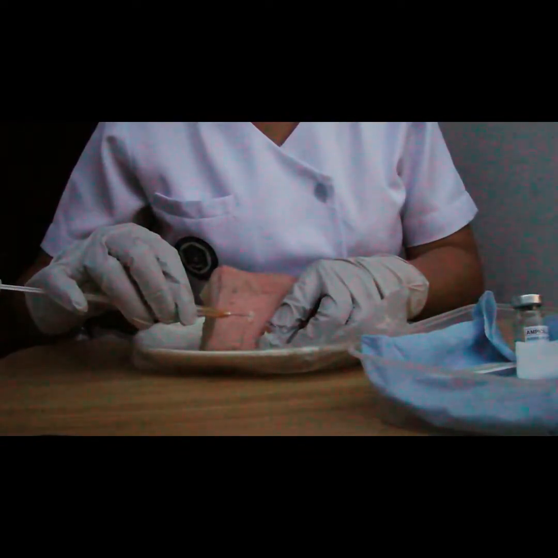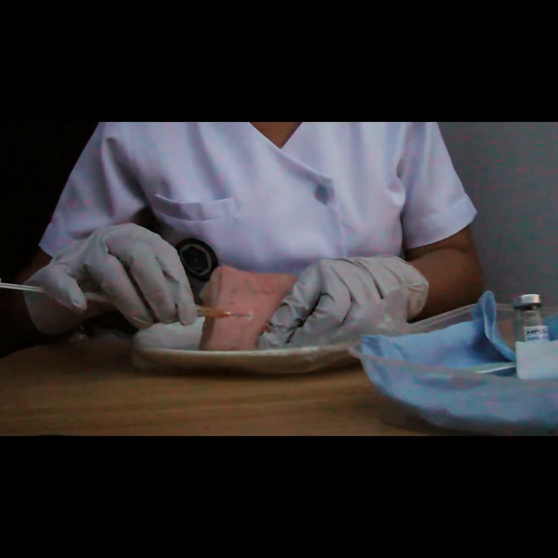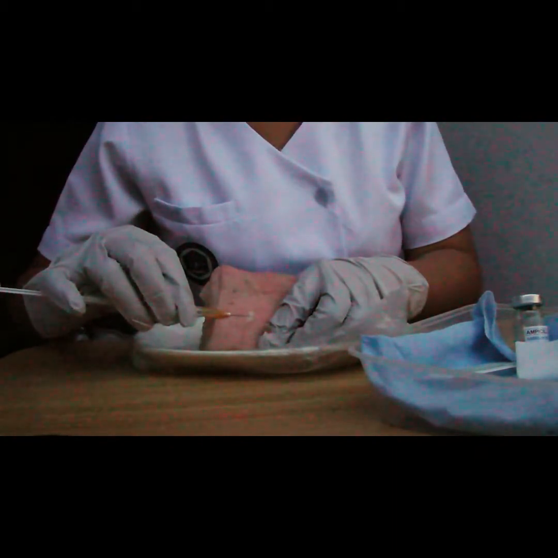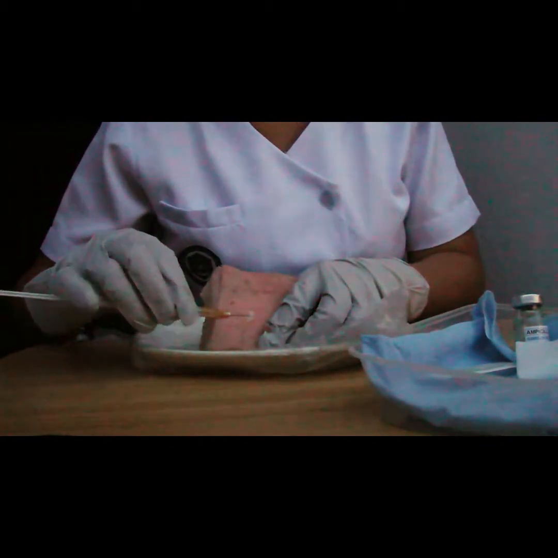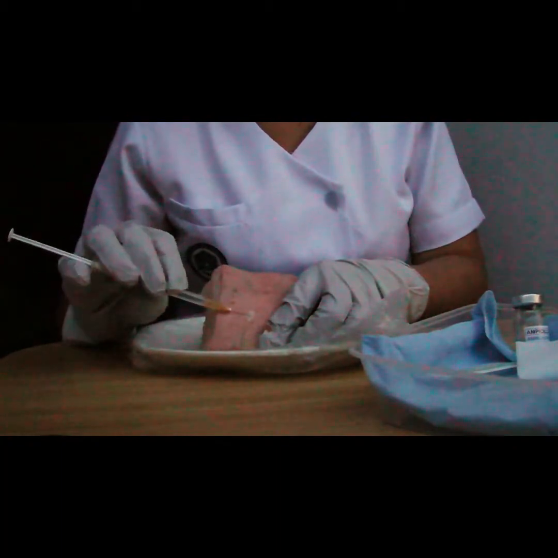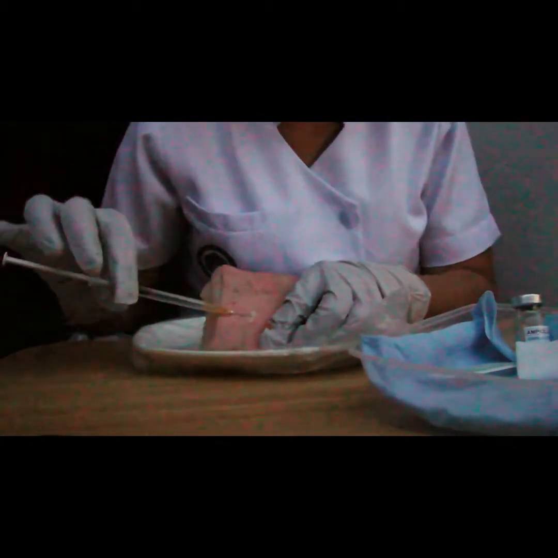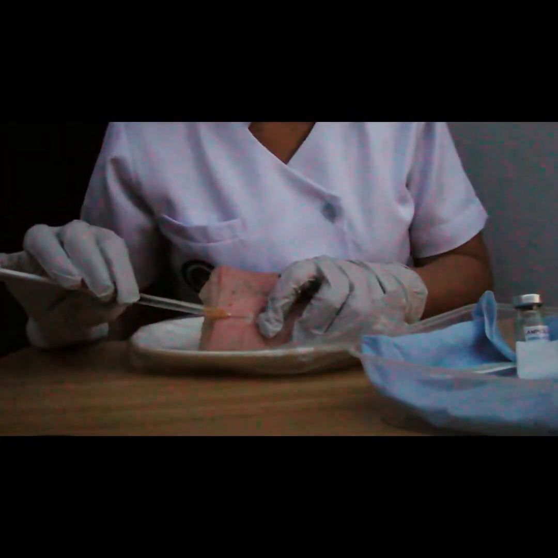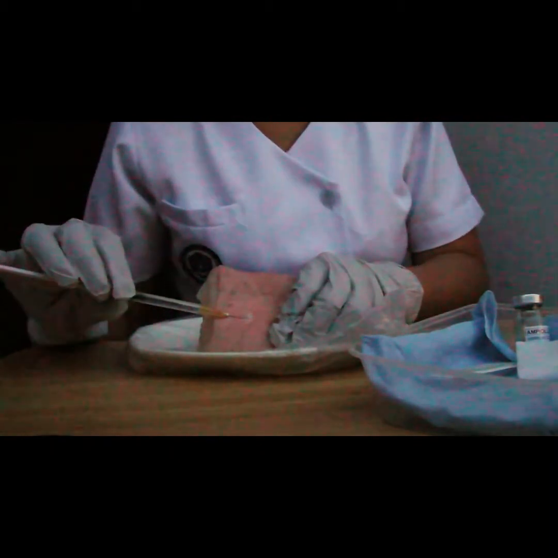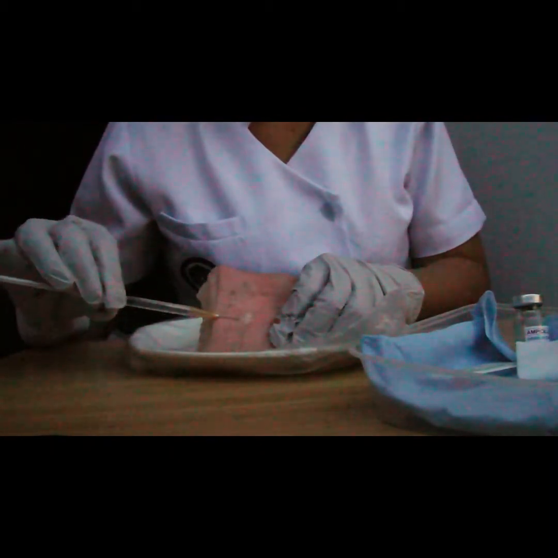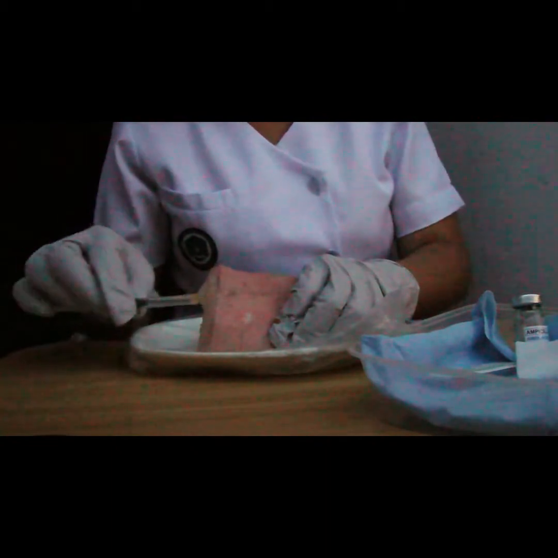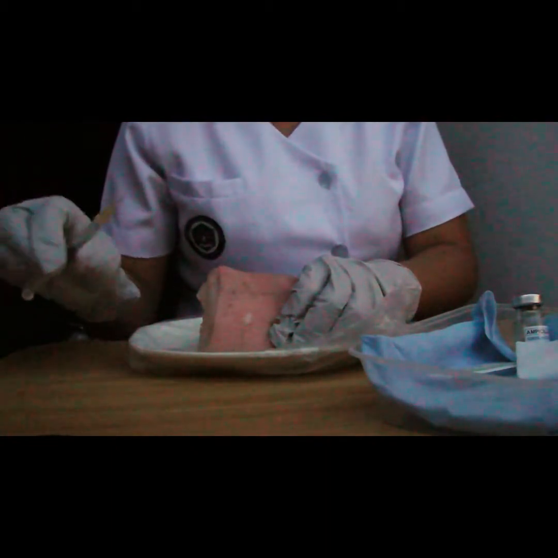Stabilize the syringe and needle and inject the medication carefully and slowly so that it produces a small wheal on the skin. This verifies that the medication entered the dermis. Since we don't have a band-aid, hindi siya available.